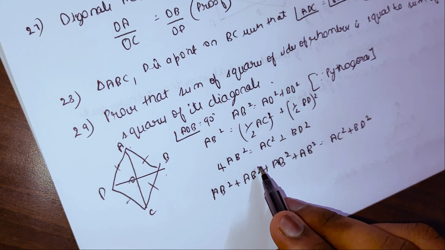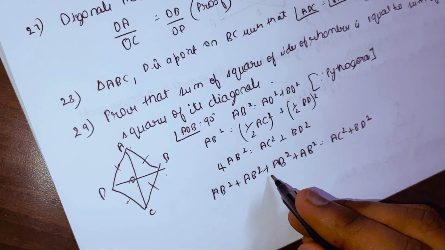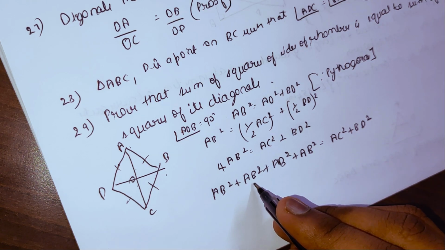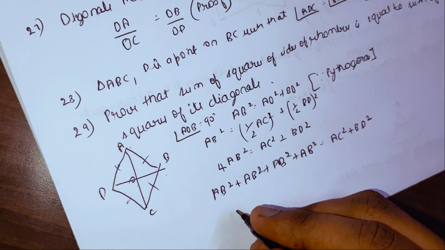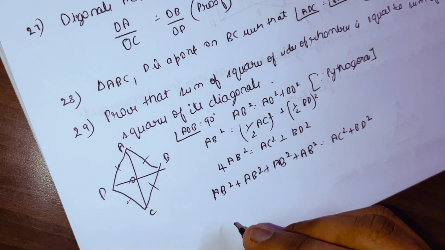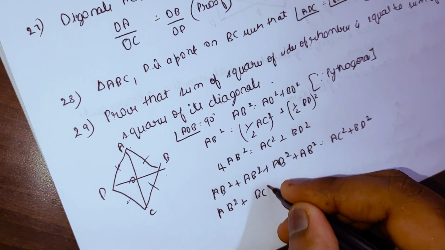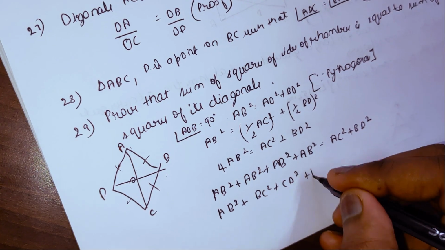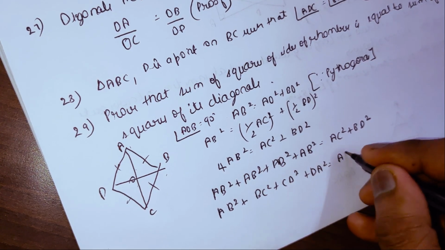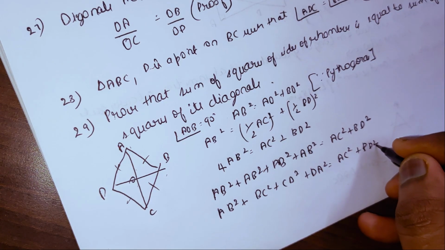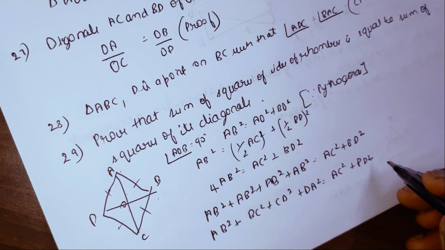Instead of AB, again all the sides are equal. Substitute, instead of one AB, the other 3 ABs are the other sides of the rhombus. You will get the proof. AB square plus BC square plus CD square plus DA square is equal to AC square plus BD square. This is because it is given in the question that all the sides of a rhombus are equal.